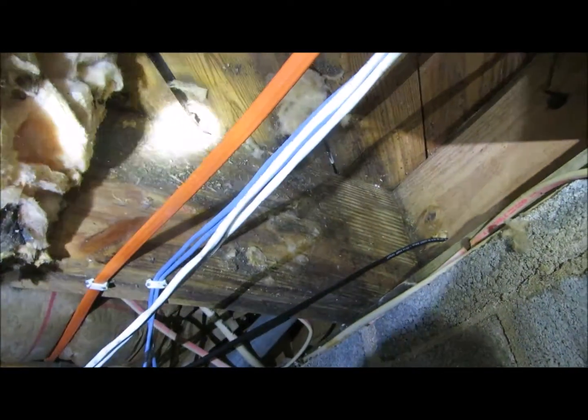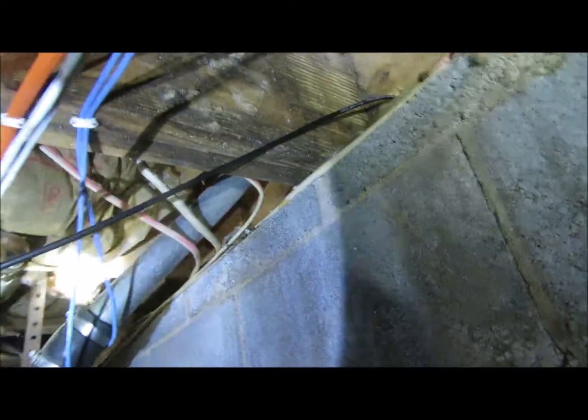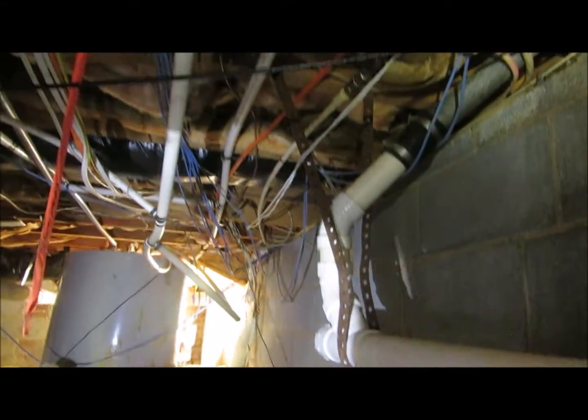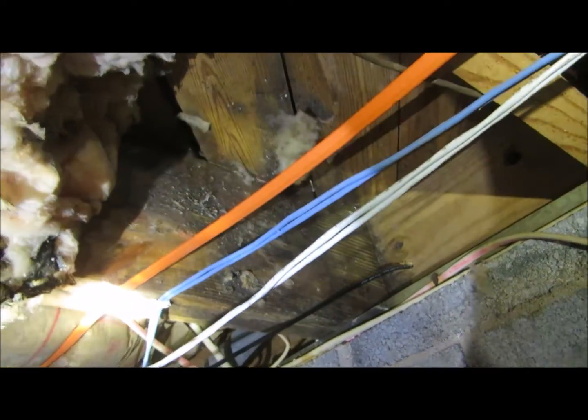Here we have old signs of water damage up on the subfloor and mold growth. Here's a plumbing discharge pipe. These are supply lines. There's the crawl space door. So I guess this is by the kitchen. This should all be cleaned up.